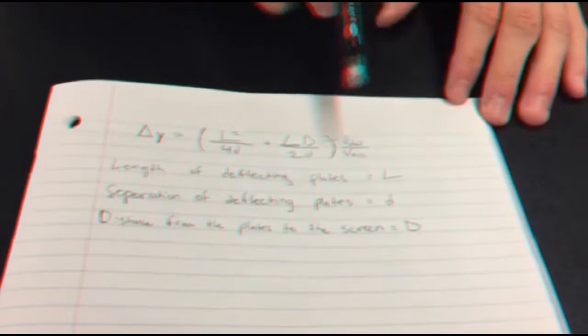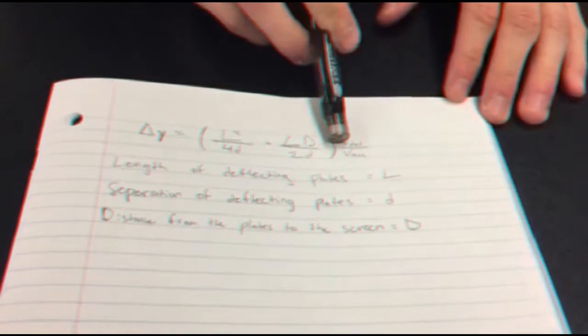Okay, so the goal of the lab is to find the relationship between the delta Y and the V of deflection over the V of acceleration. And by finding the values using the machine here, as stated beforehand in the introduction, we can find that it is a linear formula between the two.